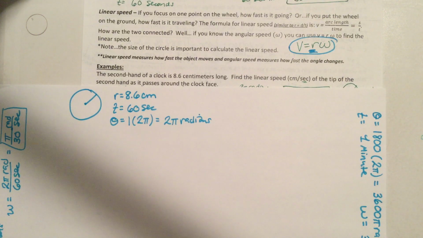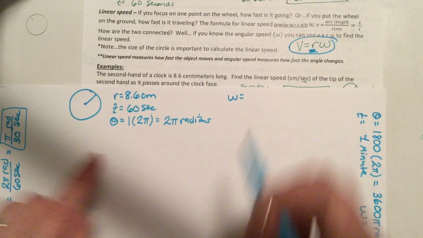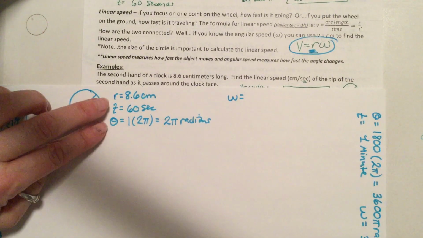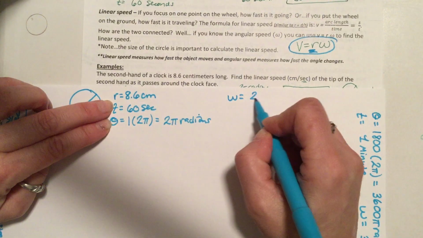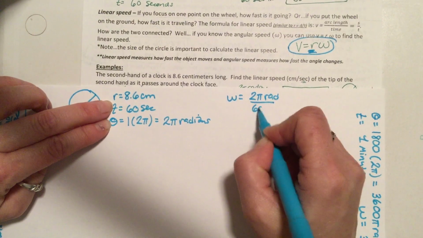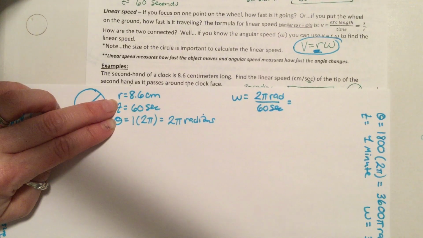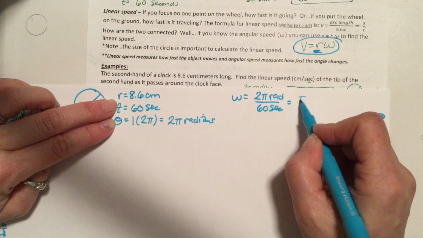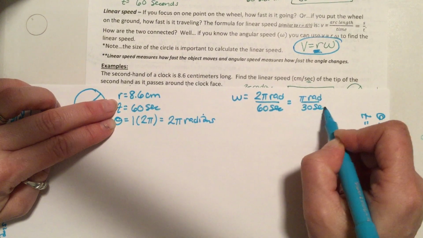And now that's step 1 to finding your linear speed. Our angular speed, you do not need the radius for. It is just theta over time. 2 pi radians over 60 seconds. And yes, this should look a little bit familiar. We just did this problem. 2 over 60 reduces, so it's pi radians over 30 seconds.